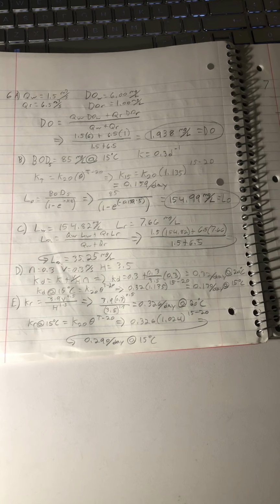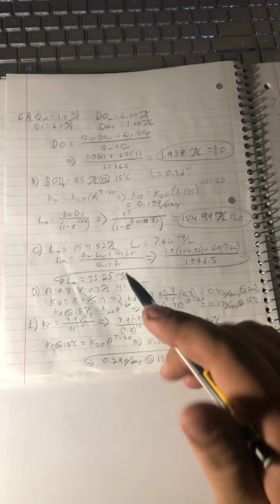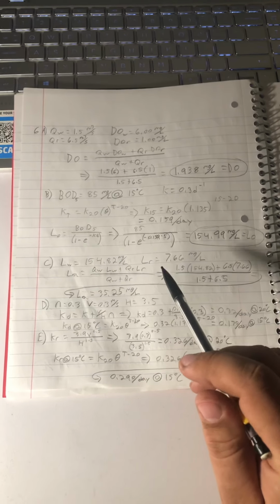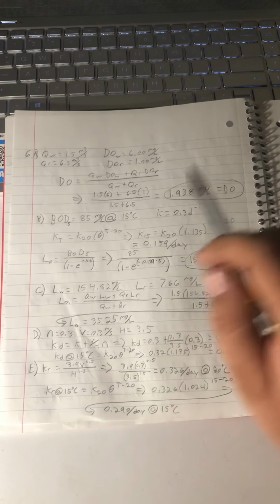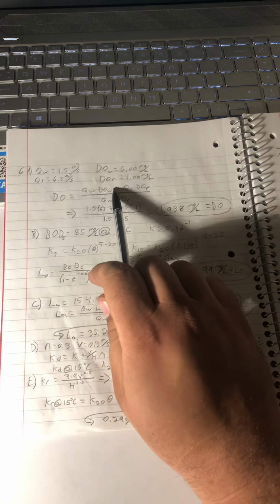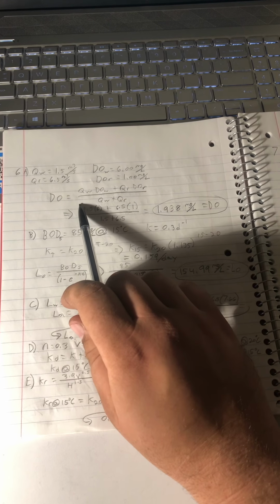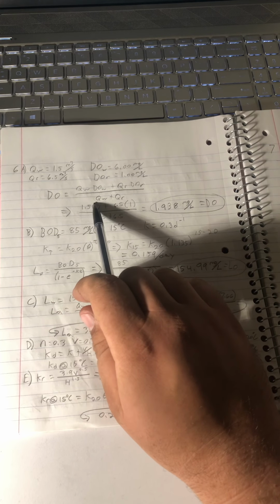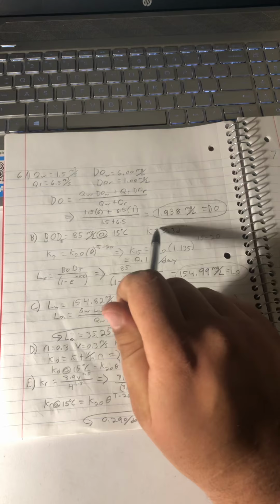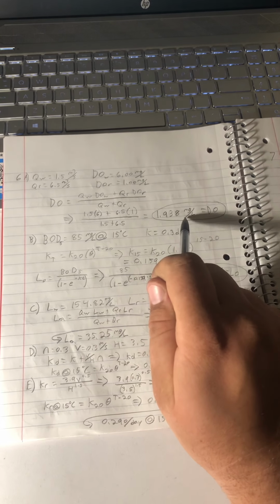And question 6, part A, we have to find the mixing DO of the river and wastewater. So to do that, we are given these values up top, and we use the DO equation here, plug in the numbers given, and get 1.938 milligrams per liter.